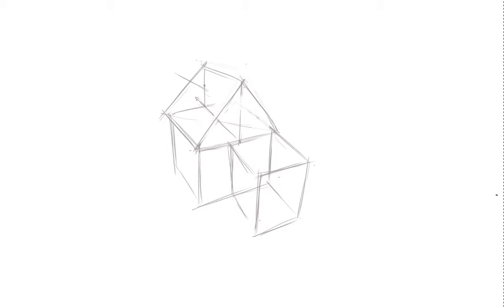Okay, and the second little house structure, find the center of this box. Here's the center. Draw a line back and bring it up to here. Okay, and now this line comes forward in the same perspective as that one.